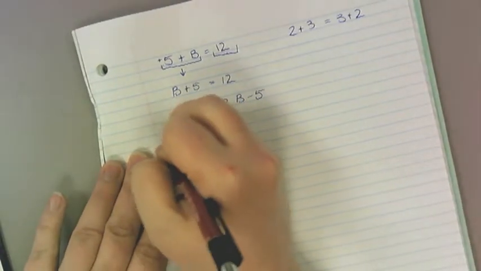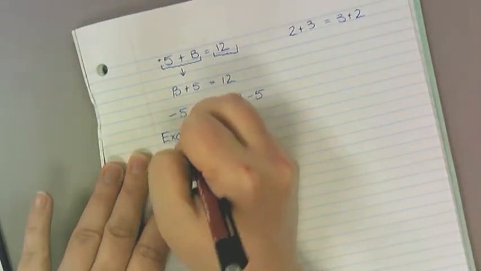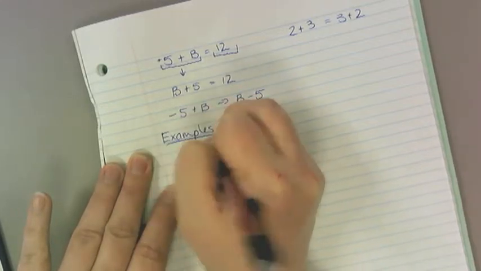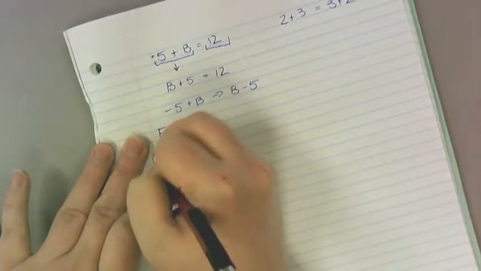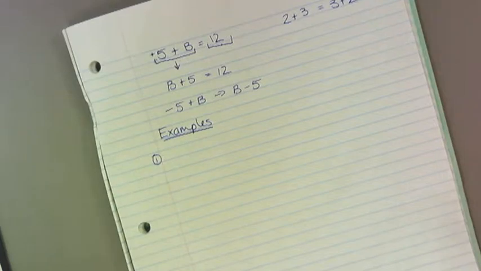Examples. Example number 1, solve by inspection. Use mental math to solve each equation.